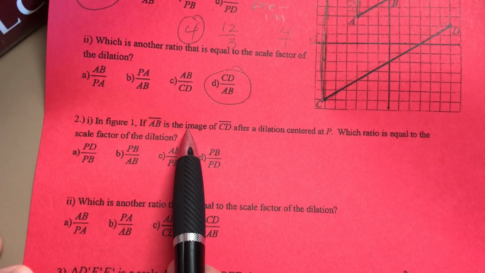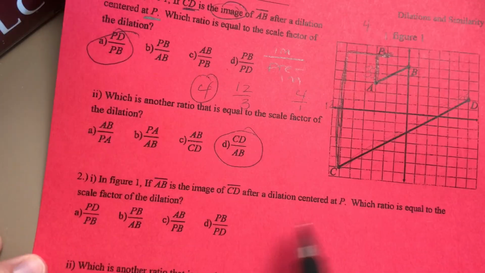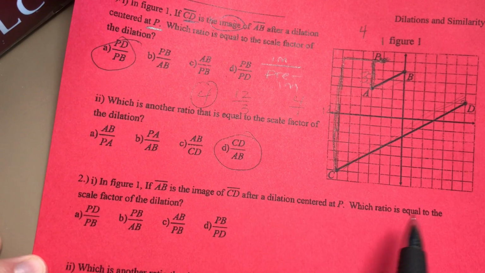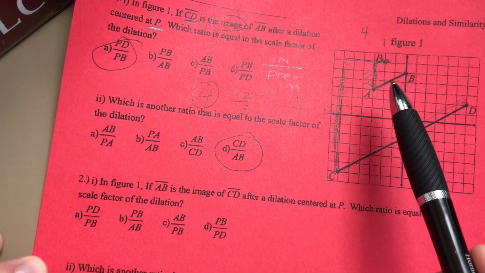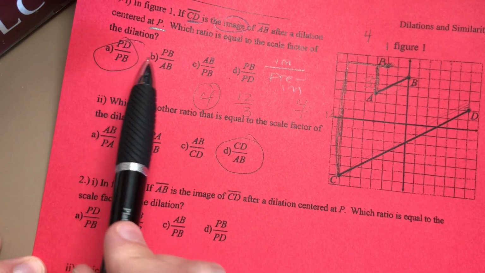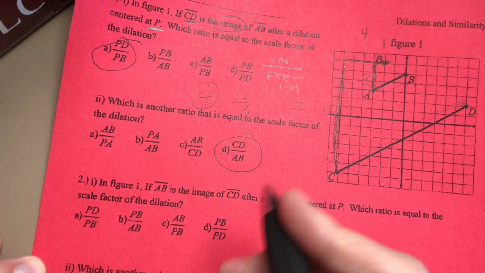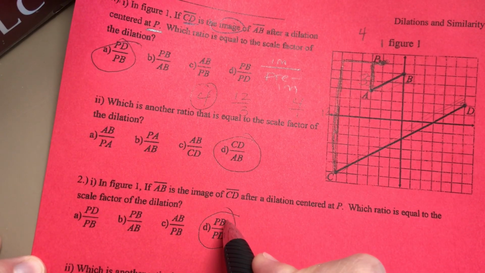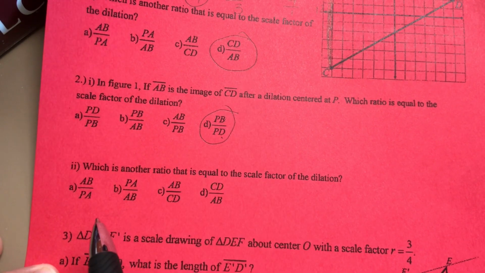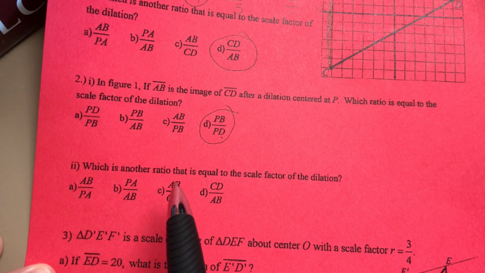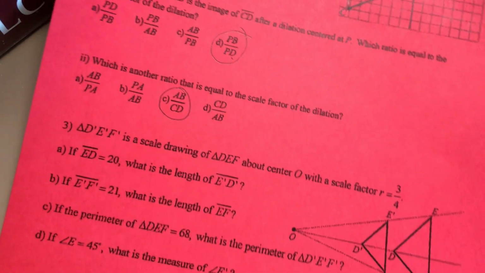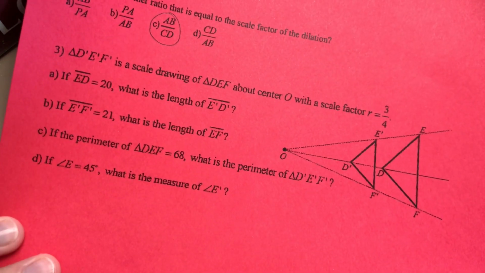If AB is the image of CD after a dilation, so now they're changing it. This is the image, this is the pre-image. What is now the scale factor? So again, now it would be AB over CD, which I don't see. So now I'm going to look for basically all of these flipped. So PB over PD, because they're making it the image over the pre-image. And then same thing here, I'm going to look for that flipped. So AB over CD. What you want to remember is scale factor is always image over pre-image.